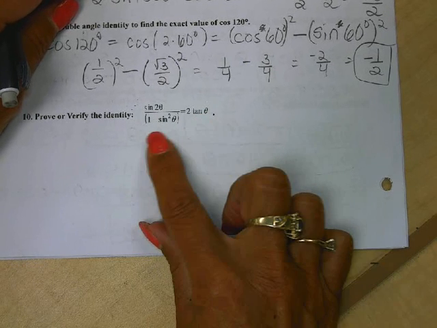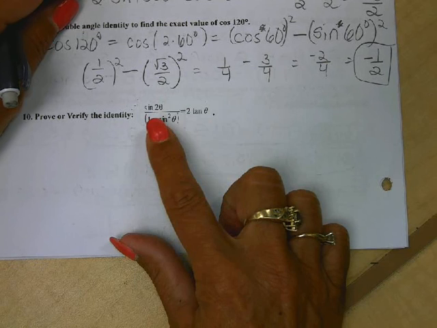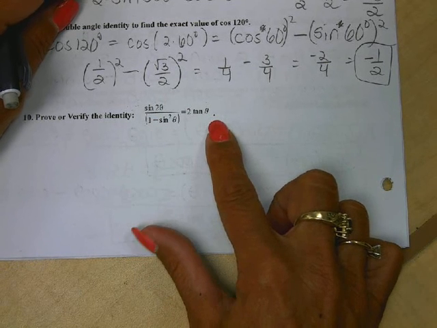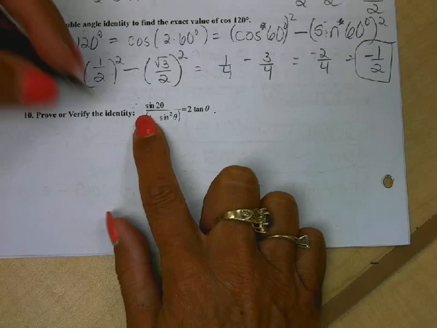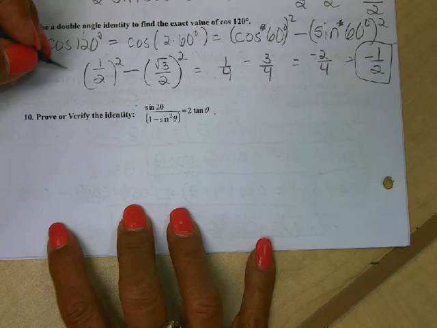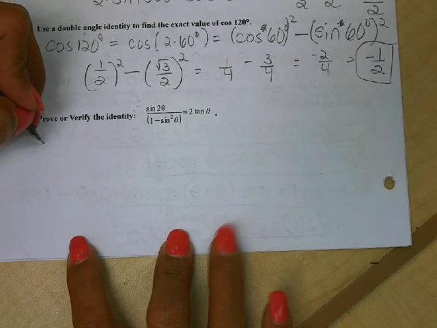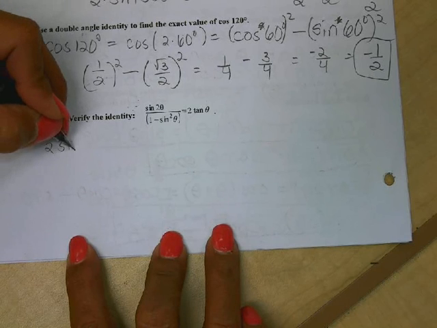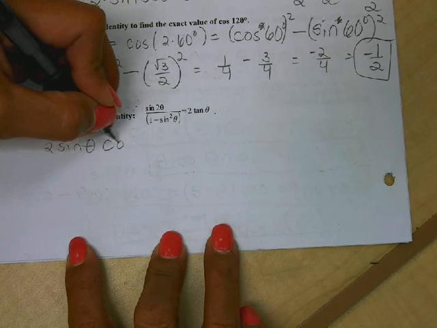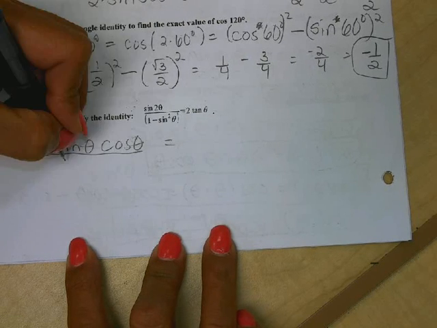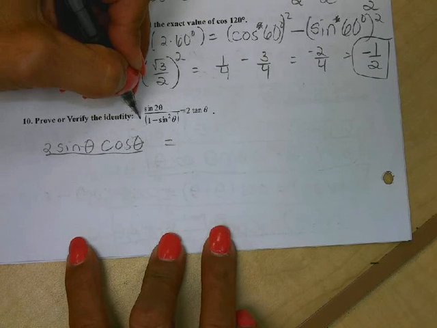Notice that the 2 tangent of theta has a single angle. There is no double angle here. It's a single angle. So I want to do algebra and some trigonometric substitution in order to make the left side become 2 times the tangent of theta. So I can right away do a double angle substitution if I so choose for the numerator, and I can substitute in place of sine of 2 theta, 2 sine theta cosine theta.